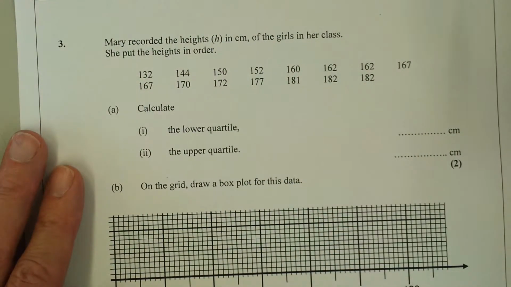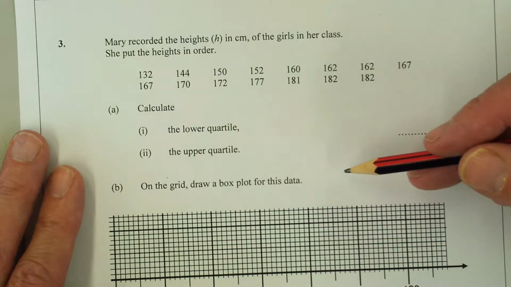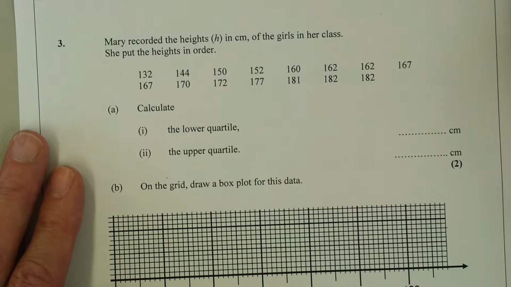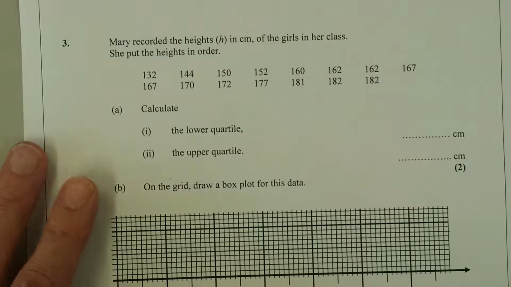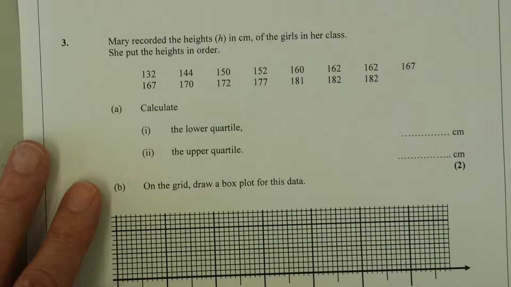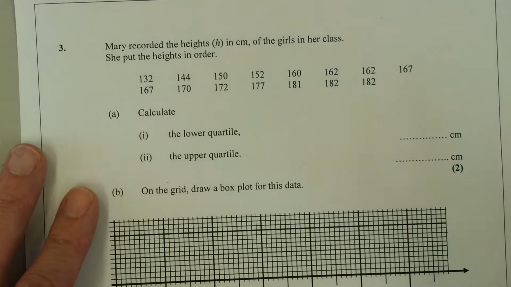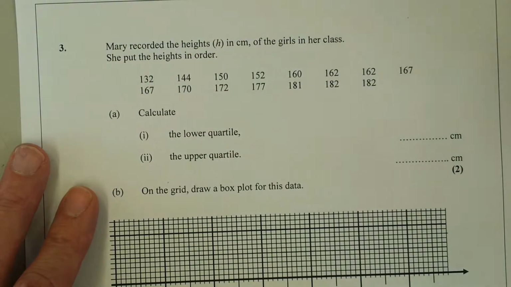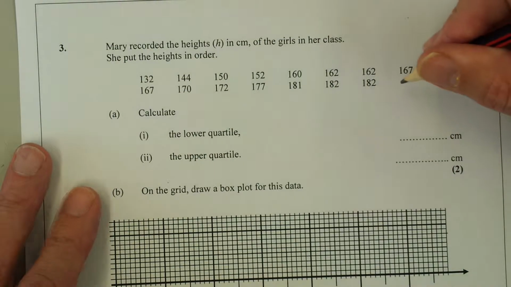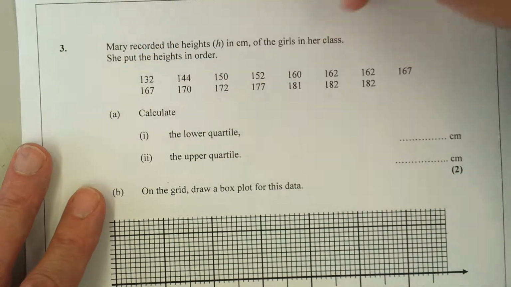First question says calculate the lower quartile, and the second part calculate the upper quartile. Then part B says draw a box plot for this data. Now the data will need the median, so might as well find that now because it helps to find the lower quartile and upper quartile. There's a few different ways to do this. You can cross out the ends to find the median, but what I'm going to do is use the fact that there's 15 values.